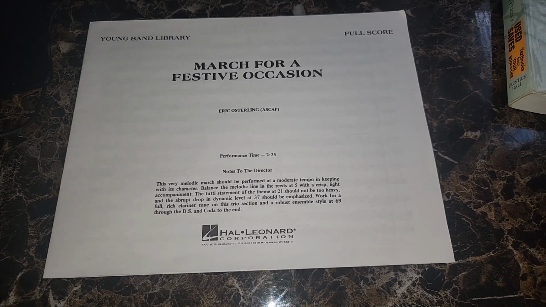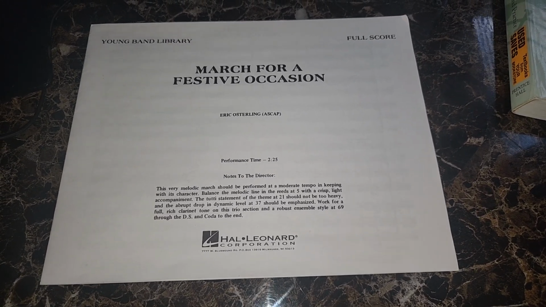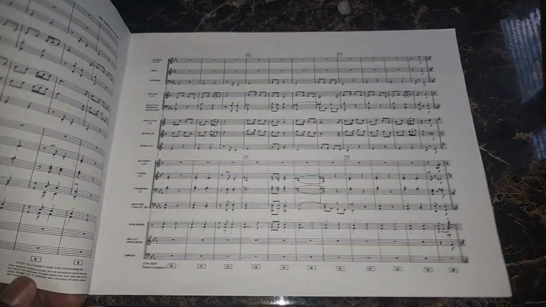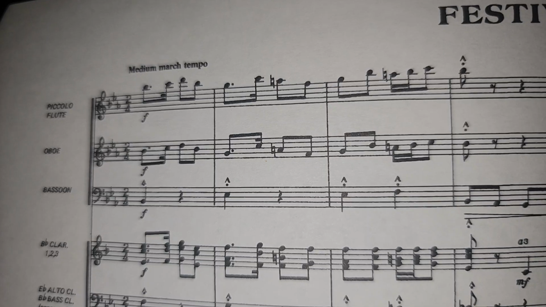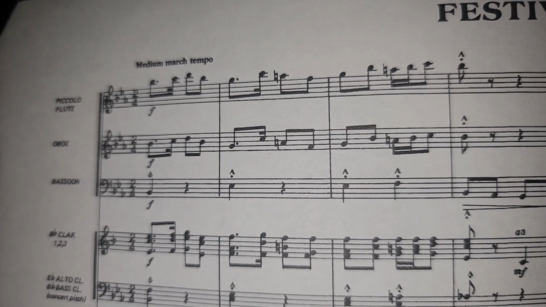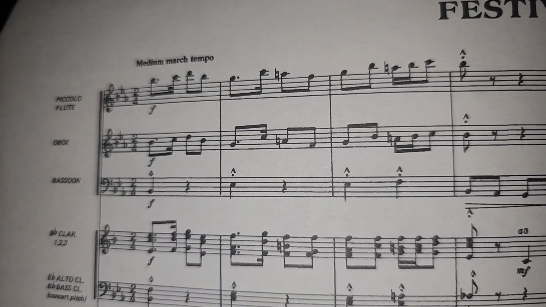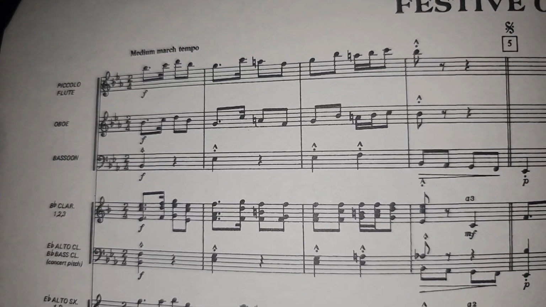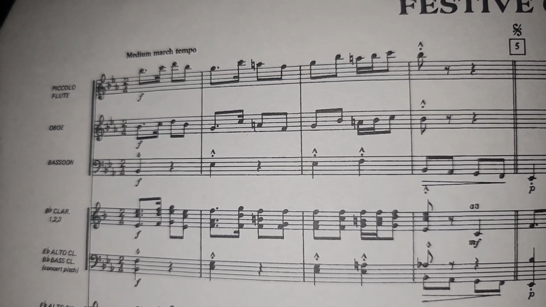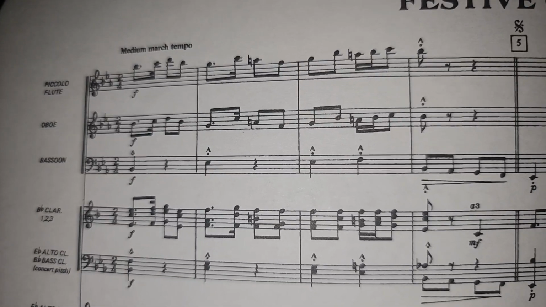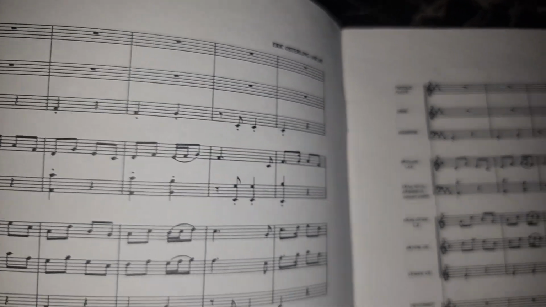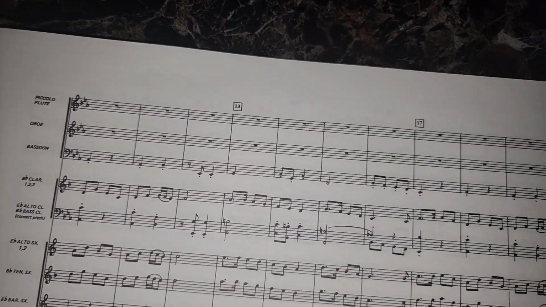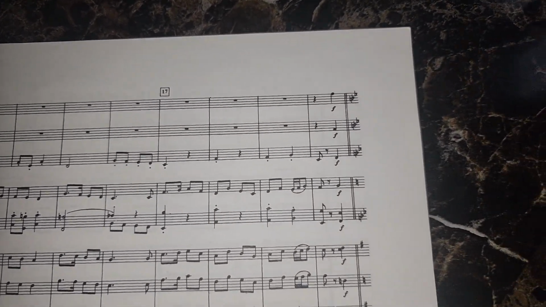Then I would have the students open up March for a Festive Occasion, and then I would tell them to look at measure 1. After looking at measure 1, I would have them tell me what key signature that we're in. According to the concert pitches, we are beginning with concert E flat. And then I would also have them take a look at other accidentals throughout the piece. And then I would have them tell me if the accidentals changed at some point, indicating a key change.